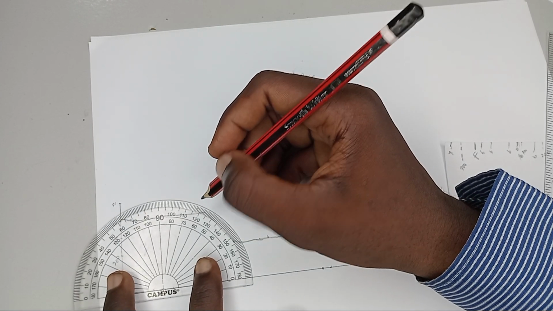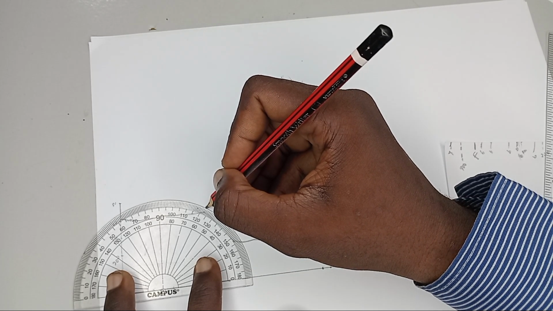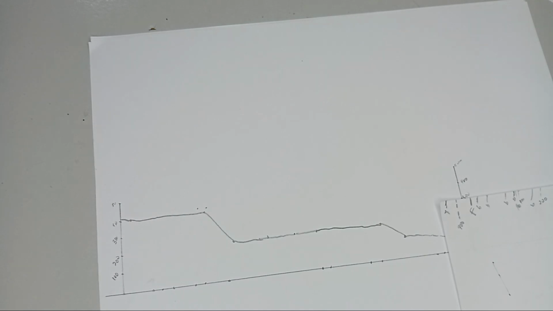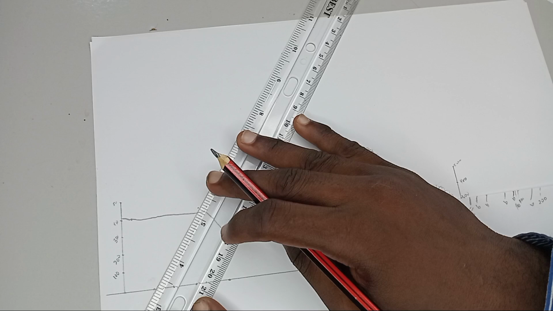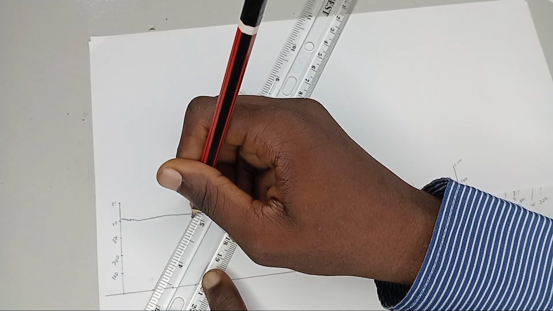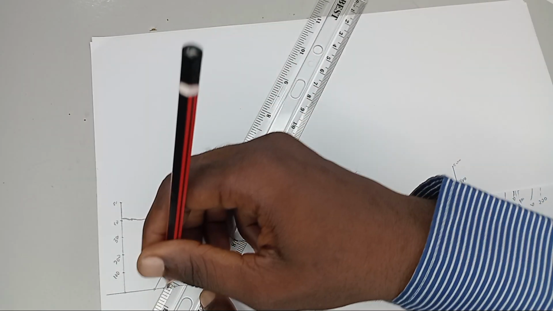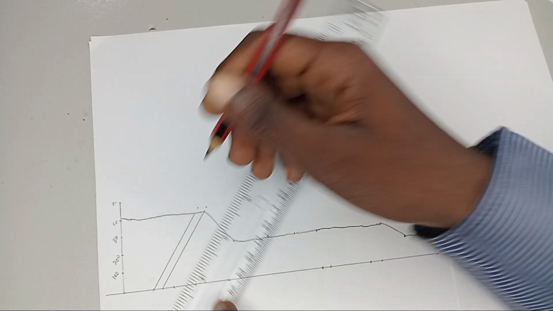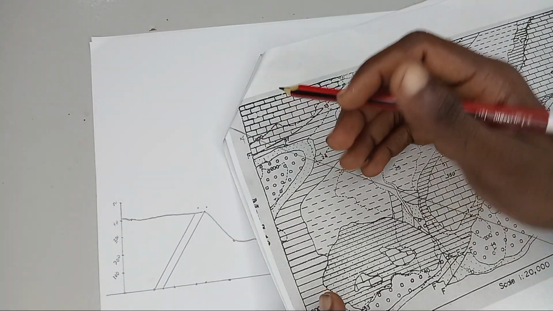Then draw your line towards A. Just stop on the topography, don't go outside of it, so that you won't be cluttering the exam work. You do this again for this one. Good. So the next two lines. Oh no, sorry, I think I made a mistake.